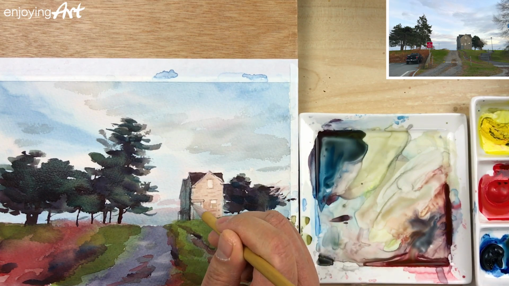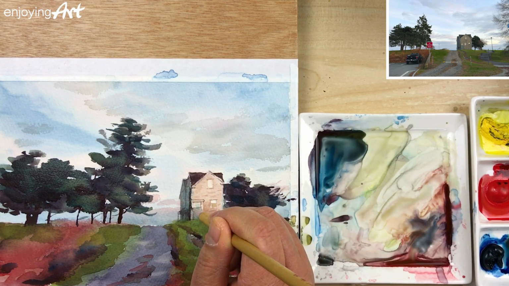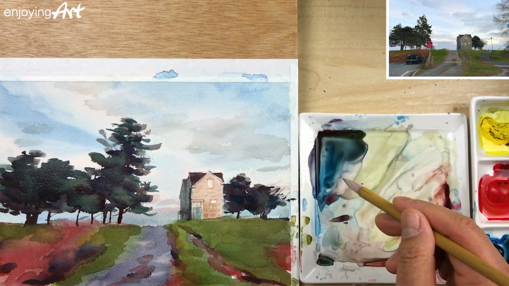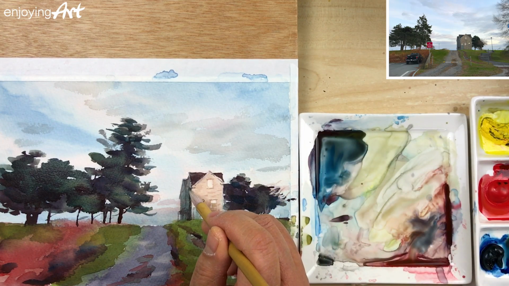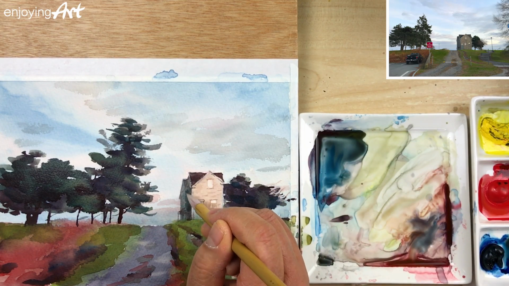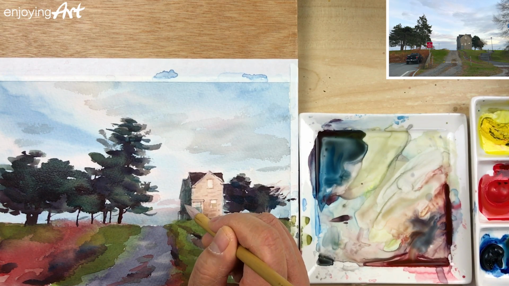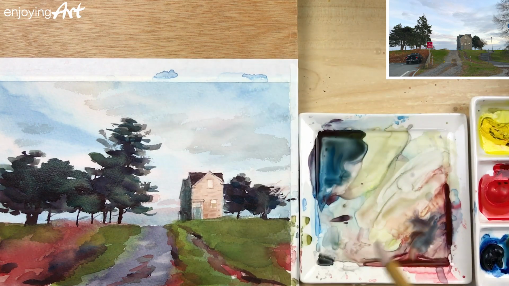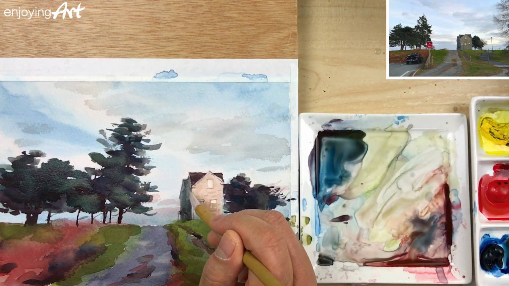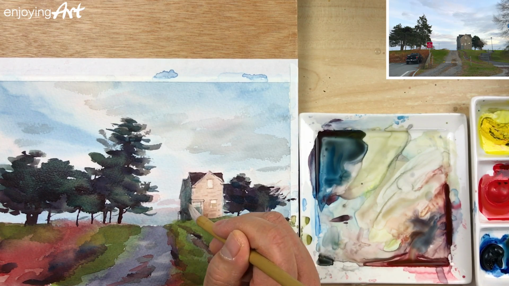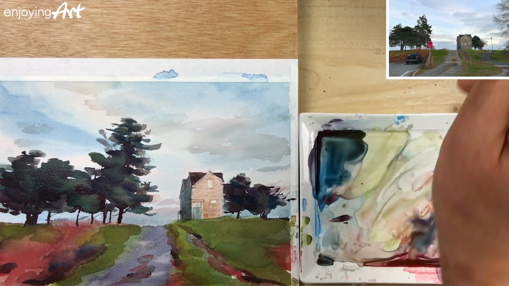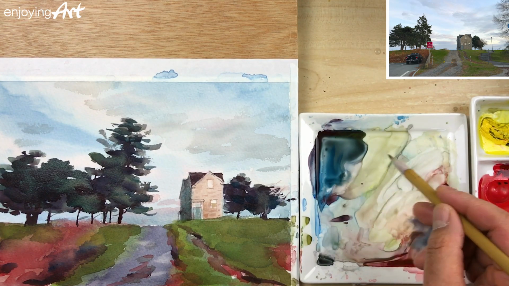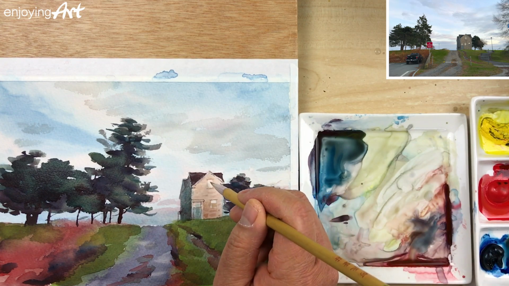Make sure there is enough contrast. Like that. Now I'm gonna soften it.